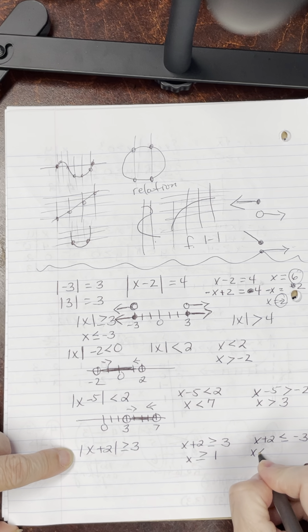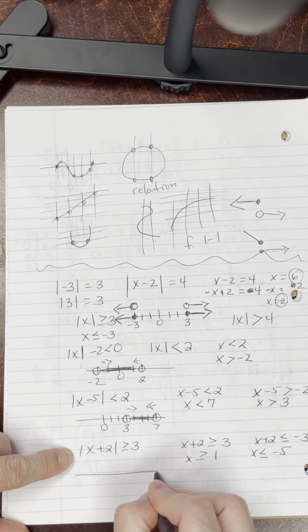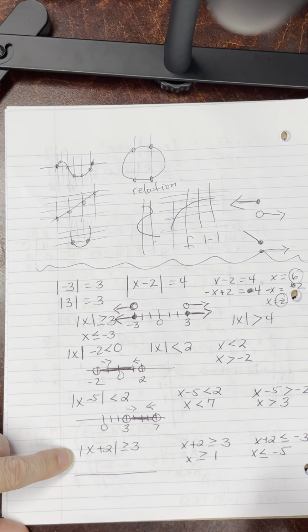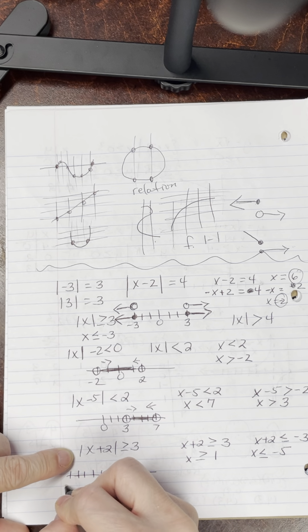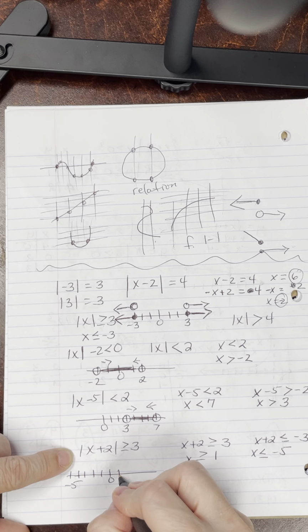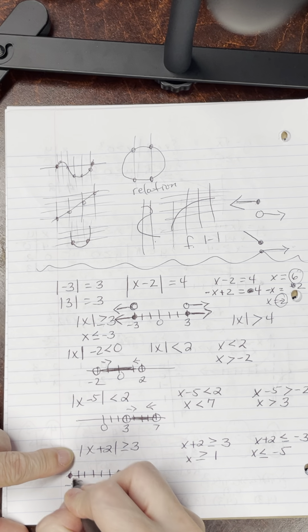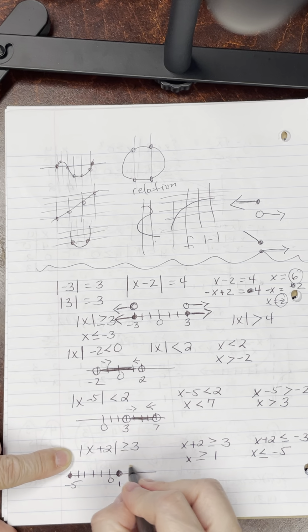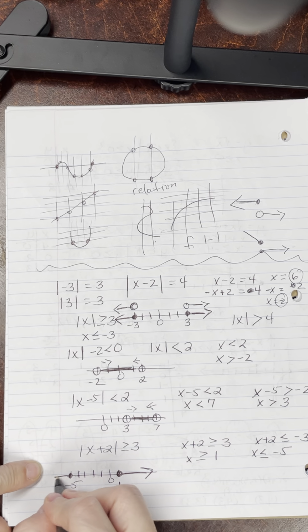Now solve x less than or equal to -5. On the number line, 0, 1, 2, 3, 4, 5, -5, and 1. Or equal to, so colored in for both of those. Greater than 1 goes this way, less than -5 goes this way.